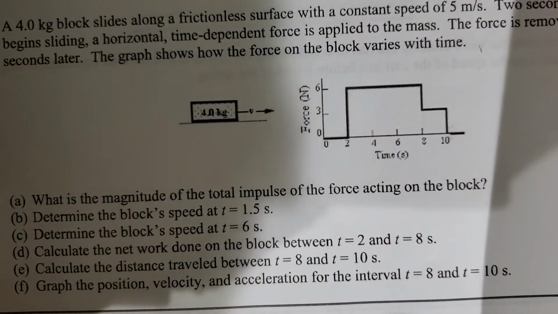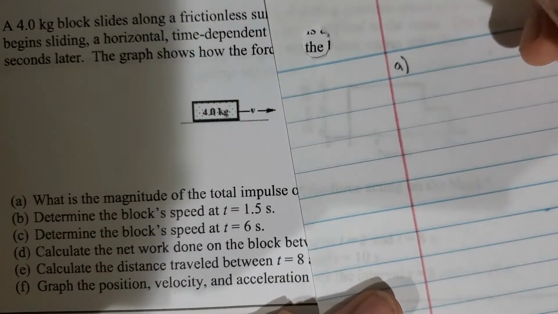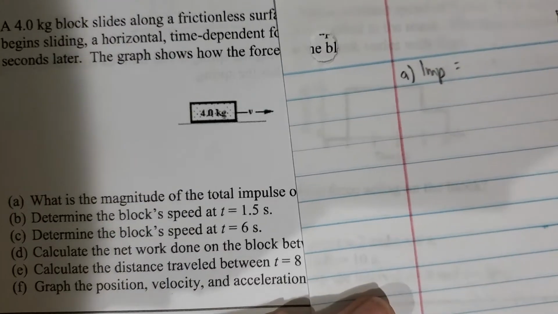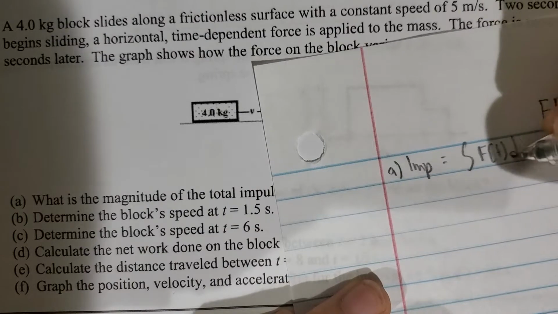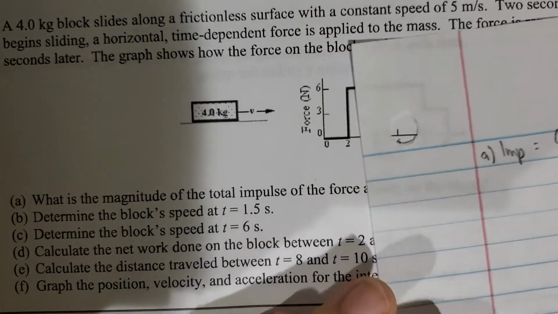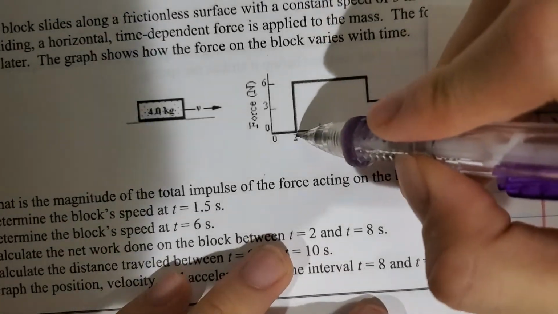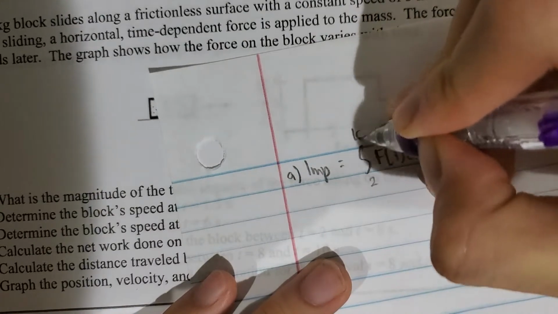Okay, so this is quite easy. To get magnitude, what we're going to have to do is integrate force with respect to time. So impulse is equal to the integral of force with respect to time. Now we want the total impulse of the force. The force acts from 2 seconds to 10 seconds. So our bounds are going to be 2 and 10.